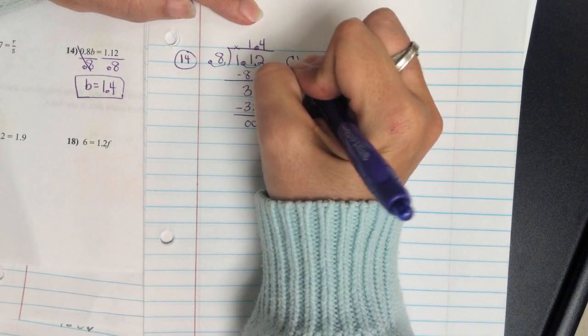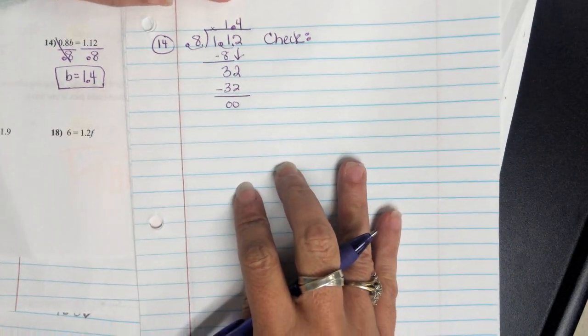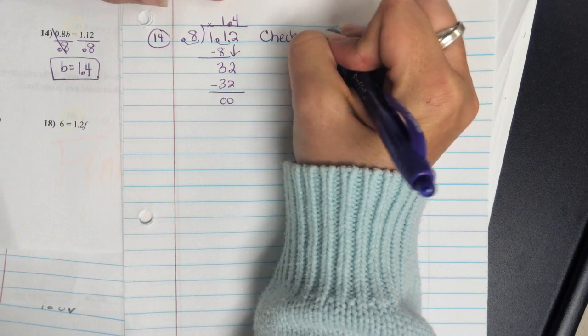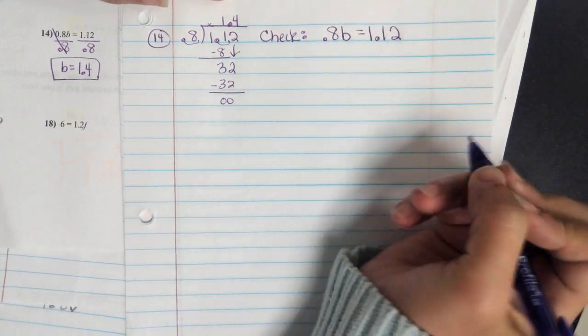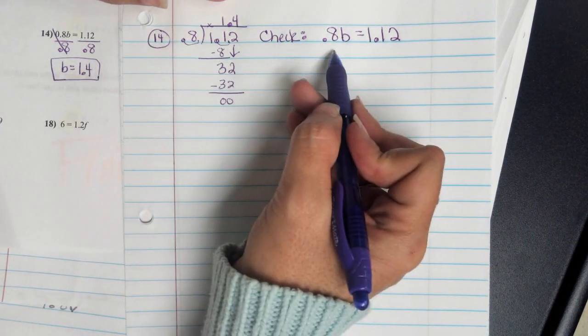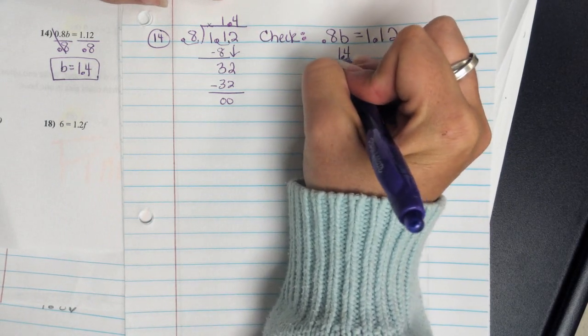Now, to check it, we've talked about the steps of checking. Step 1 is to copy the problem. Step 2, look at whatever your B is and fill it in. On this one, my B is 1.4.